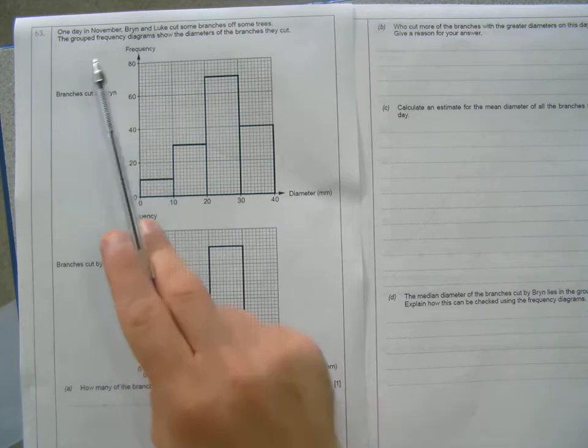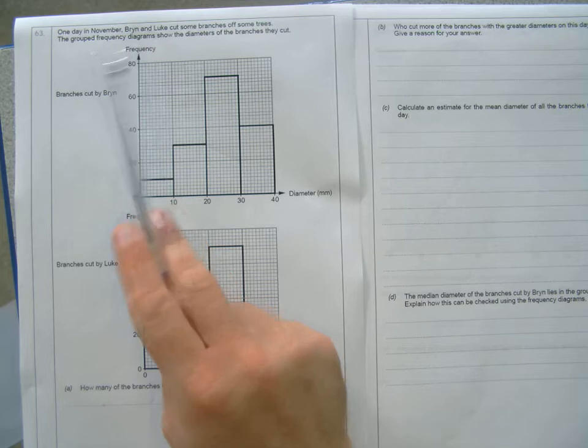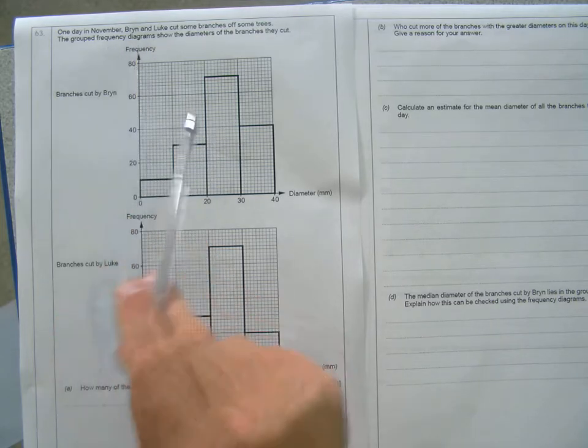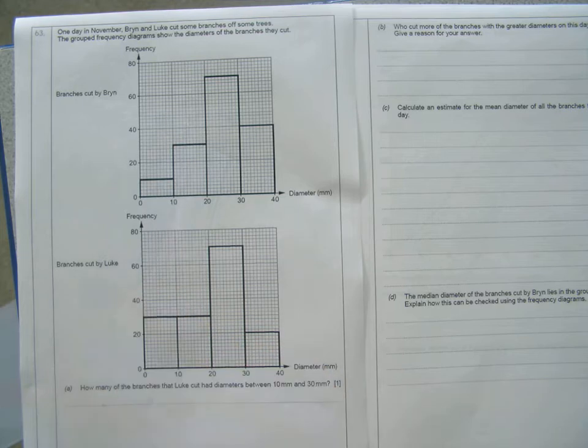So remember in the last question I mentioned frequency diagrams, right? They're kind of like bar charts, okay? So if you see diagrams, you're going to have bars, whereas if it says polygons, it's like a line graph, isn't it?